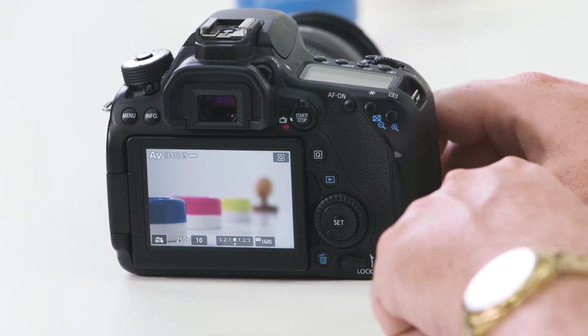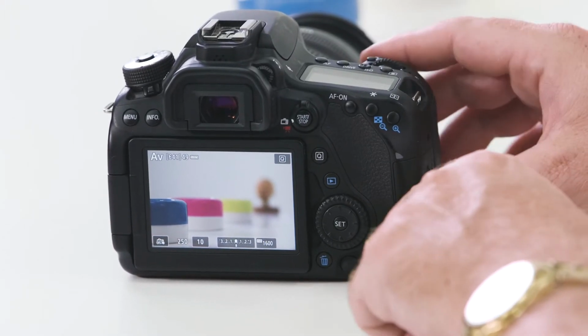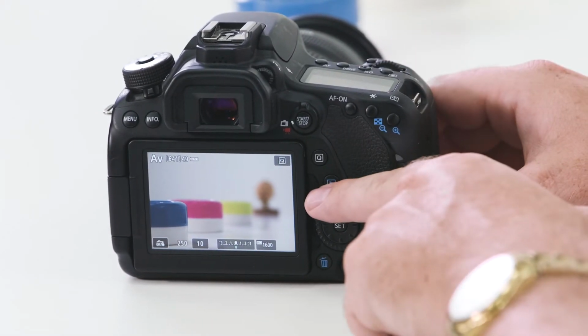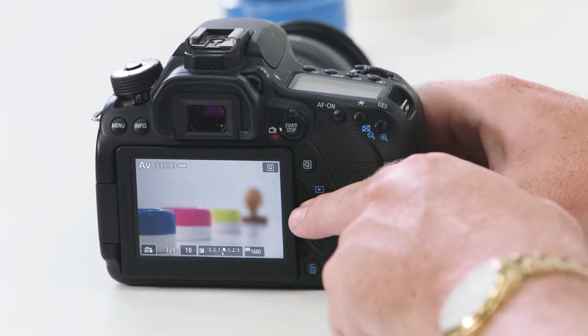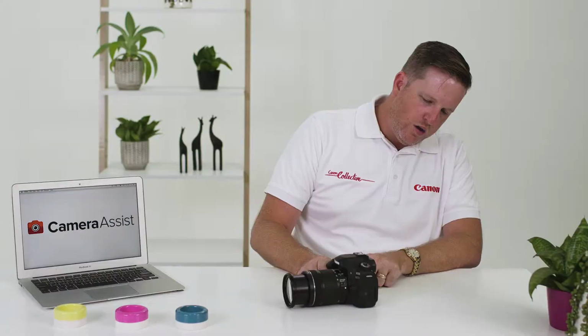Here on the rear screen, I've enabled live view. To change my exposure compensation, all I need to do is turn the rear wheel to the right to increase my exposure, or to the left to decrease my exposure. Live view is brilliant for looking at exposure compensation because it's giving me a genuine result of what the picture is going to look like before I've even taken the photo.